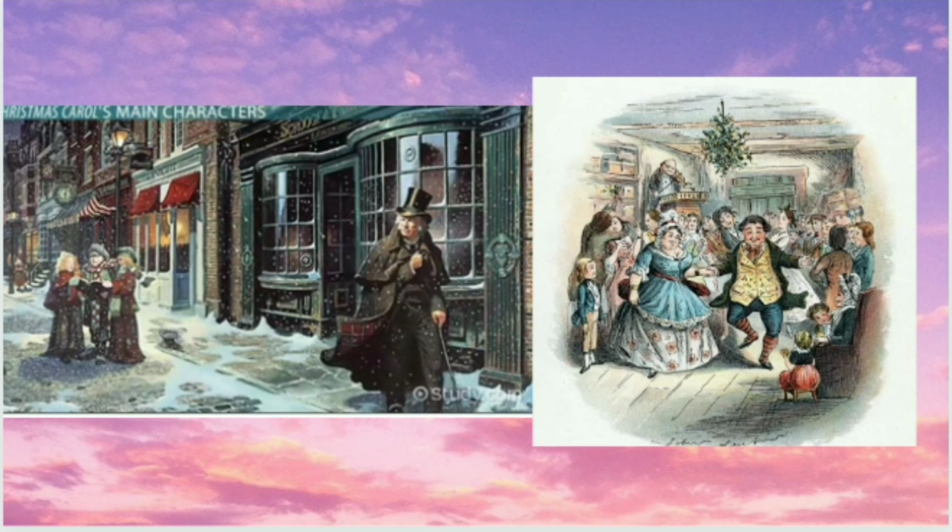Scrooge reached the office early the next day after Christmas because he wanted to give a surprise to Bob. Initially, he pretended to rebuke him, but then he announced that he was raising his salary, which made Bob very, very happy. Now Scrooge is a completely changed man, but Cratchit doesn't know it. So Scrooge plans on playing a joke on Cratchit.